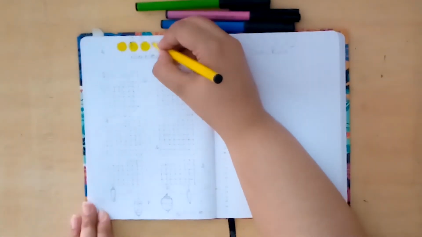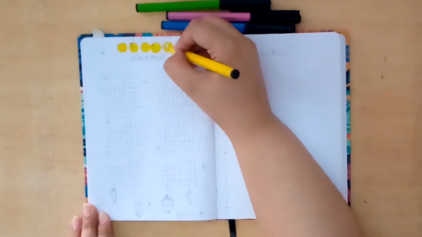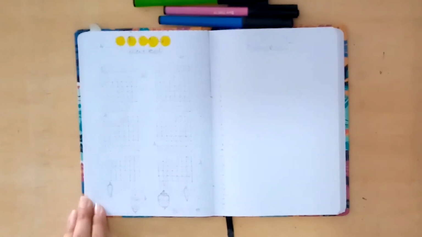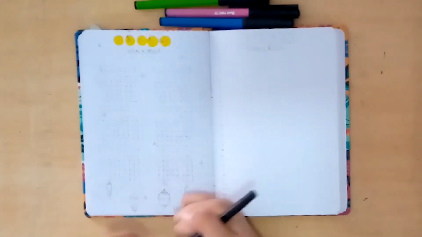Next is my namaz and Quran tracker. For the namaz tracker, I did the exact same thing as my habit tracker.